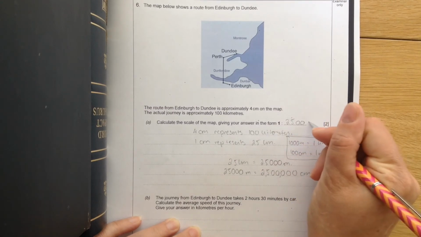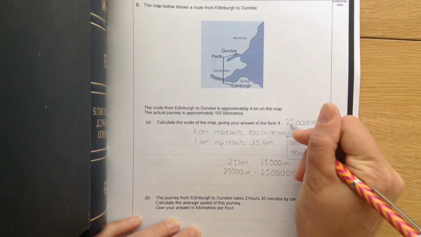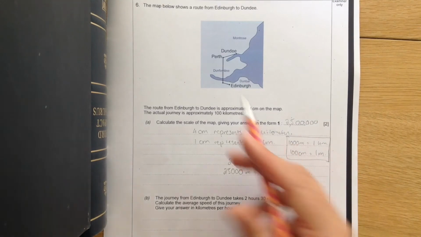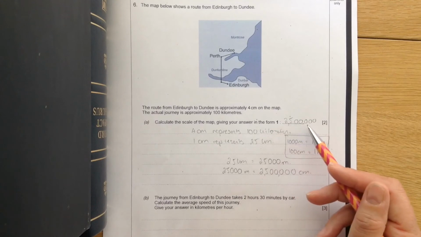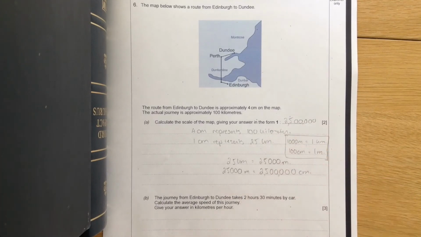So it means that every 1 centimetre on that map actually represents 2.5 million centimetres out on the road.